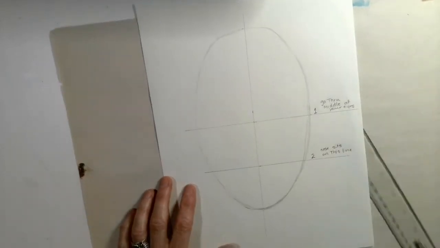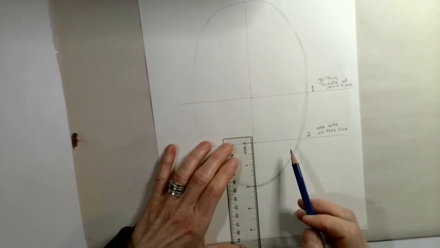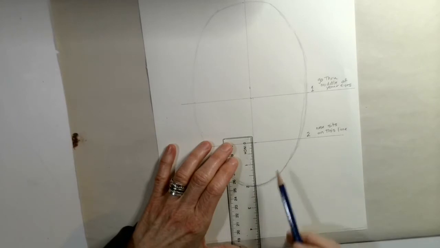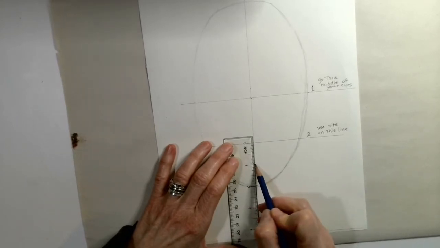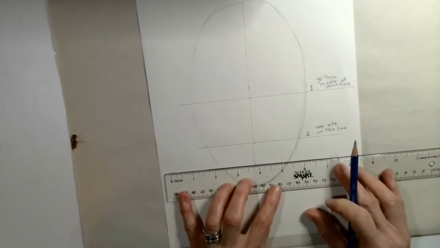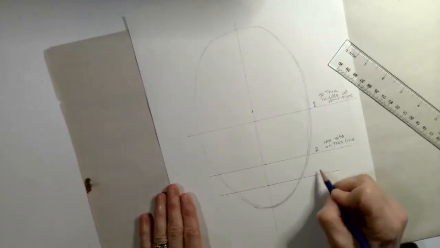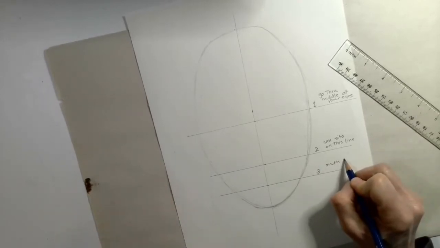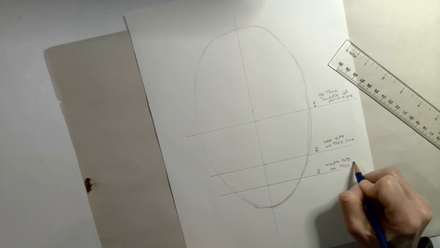Okay. Then we're going to go down to line number 2 in the chin, and I'm going to divide that in half again. And some people will divide this into thirds and do it that way, but I like to divide it in half. I just think it's a little bit easier. So it's 2 inches, so half of 2 is 1. So I'll draw a line there. And this is going to be line 3, and the bottom of your mouth sits on this line.